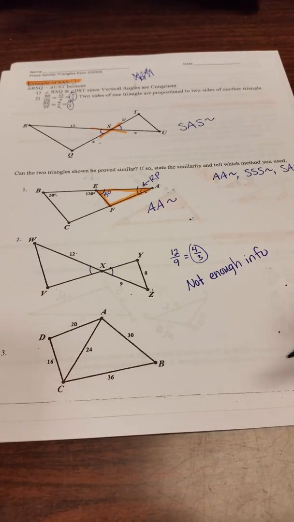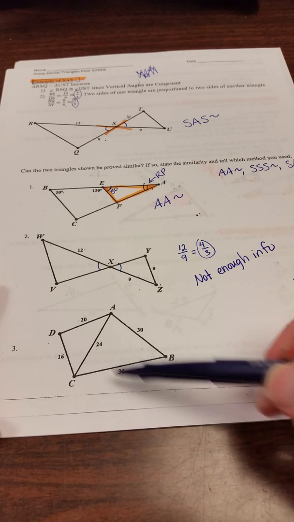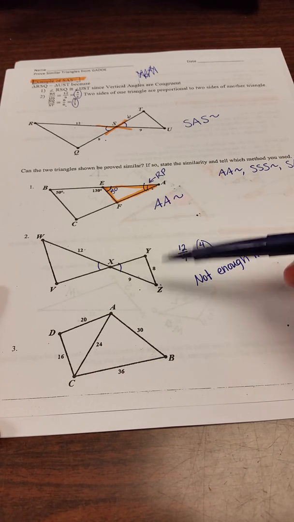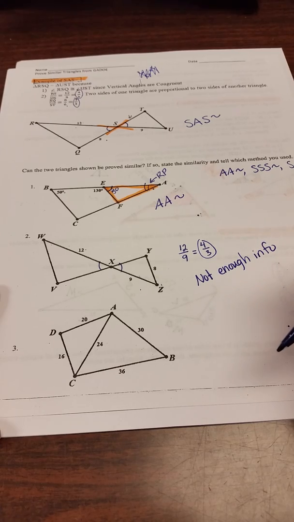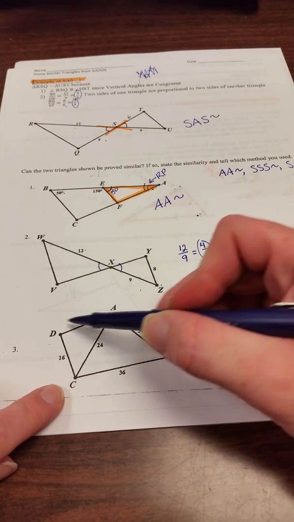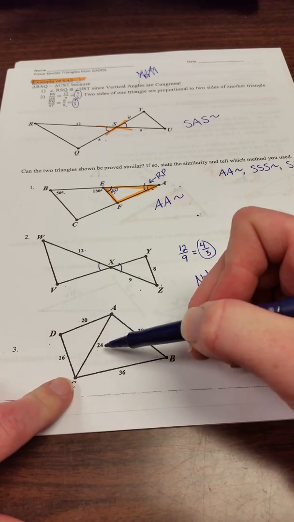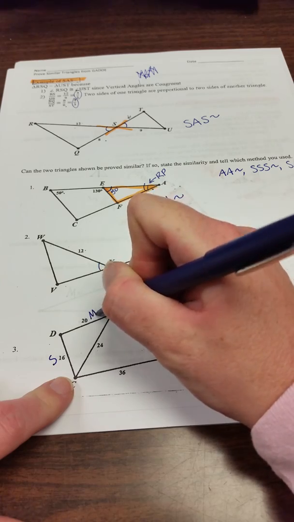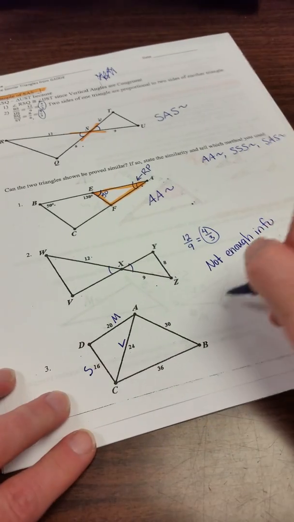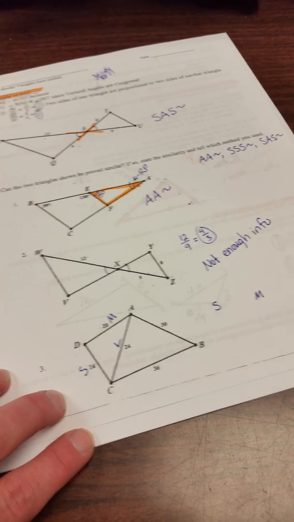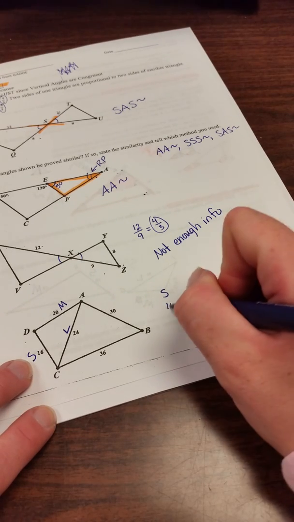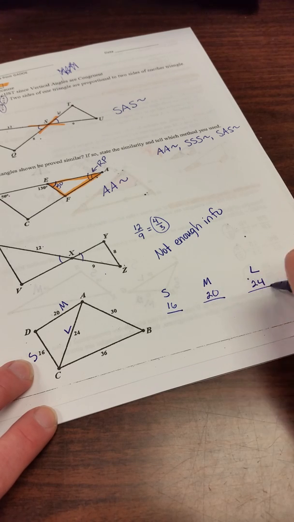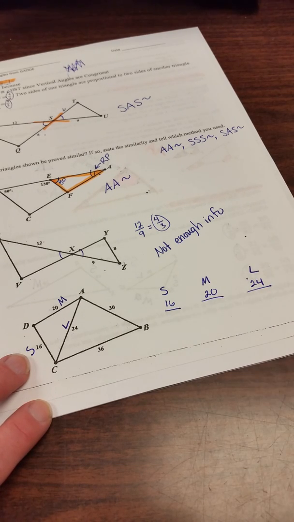All right, last one. This one, you've got two triangles that are joined together. You've got a whole bunch of side lengths, so you've got to figure out scale factors. To figure out which sides go together, you're going to do small, medium, large. So looking at just this triangle right here, 16, 20, and 24. Which one's the small? 16. The medium, 20. And the large, 24. Okay? So you're going to set up your scale factors, small, medium, large. I'm going to put 16 over something, 20 over something, 24 over something. And we're going to figure out what these other numbers are.